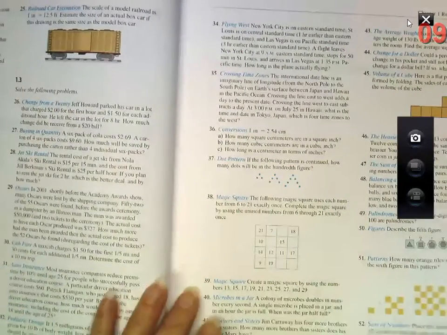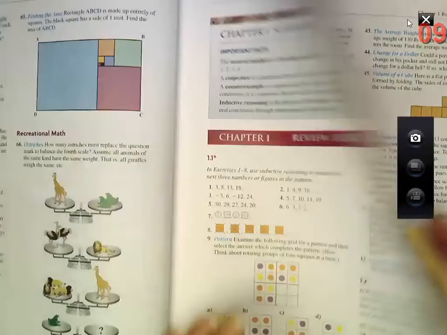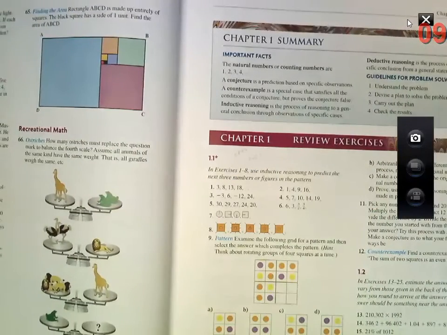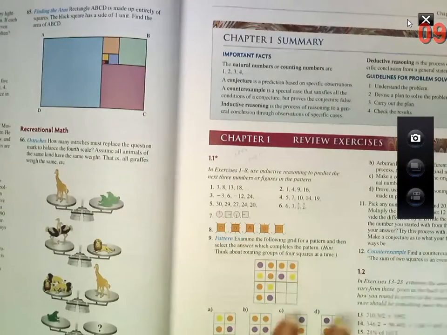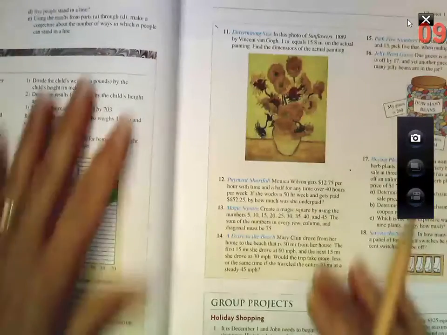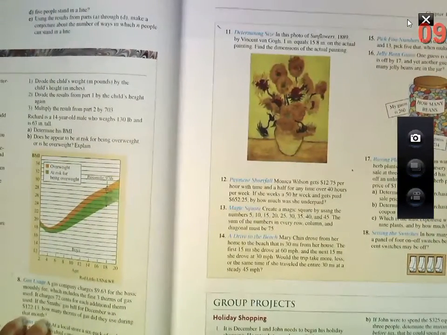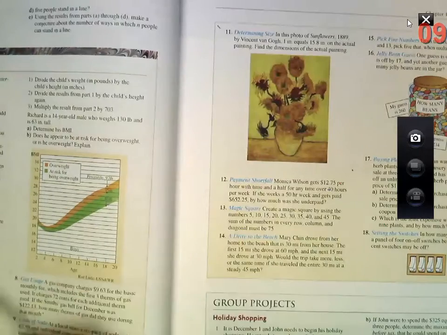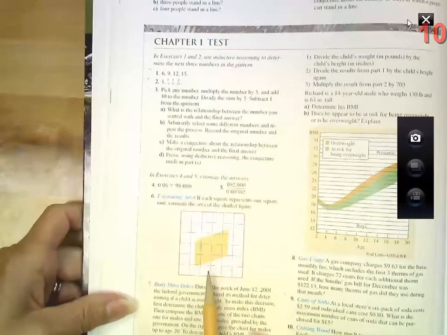Okay, but if you have a question on chapter 1, you can look at the review problems or the test, and the answers are in the back. So if you have one like this one right here, look at number 6. Okay, and you think, there's no way to figure that out.